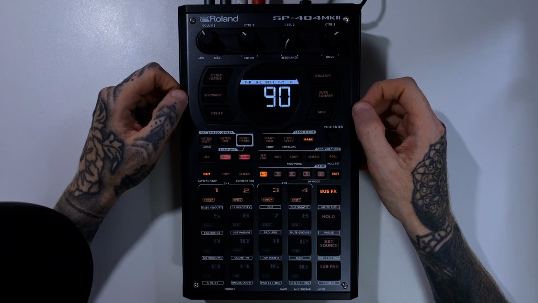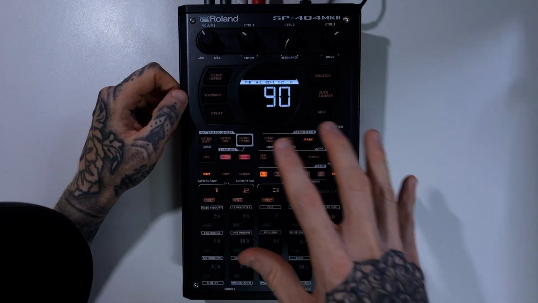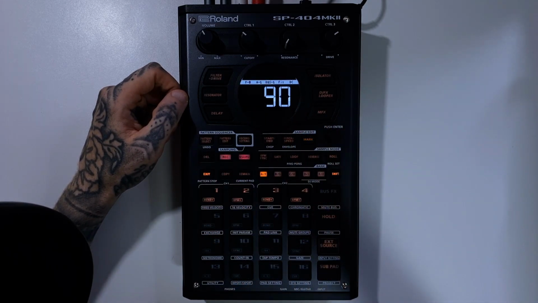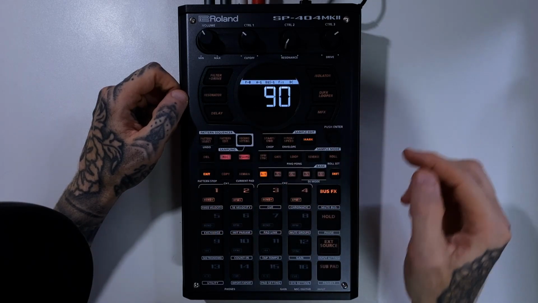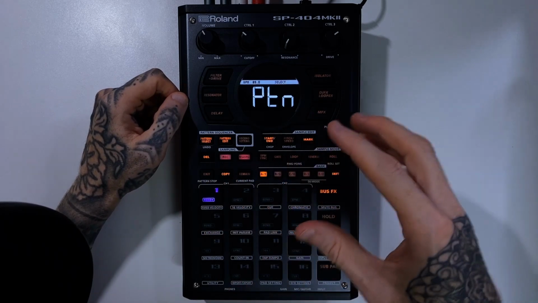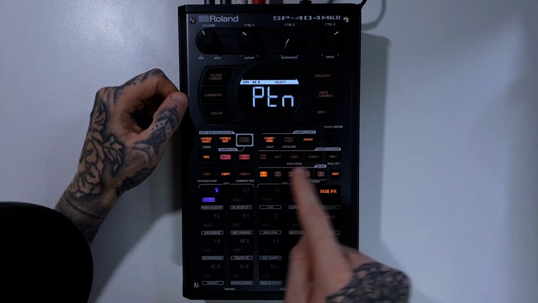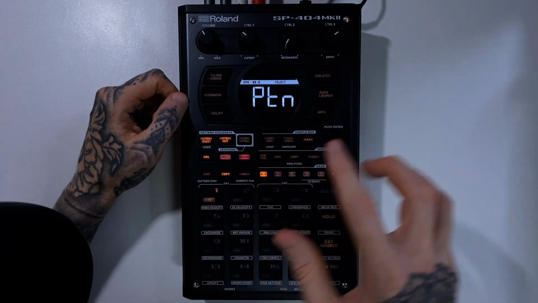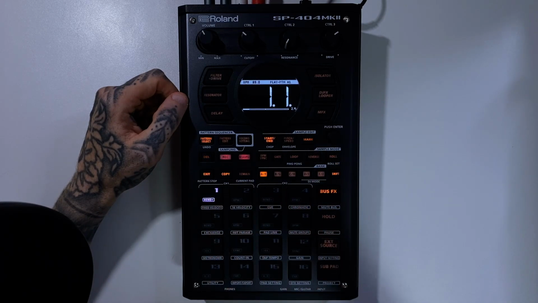Hey there, welcome to this episode, and today we want to look at pad mutes, how to set those up, and how they work, because it's a little bit interesting. Now, if we go to pattern select here, I'm going to use a pattern so that we can demonstrate this, and it's a very simple 2-bar drum loop. I'm going to turn it on, and then I'll keep talking over the top.